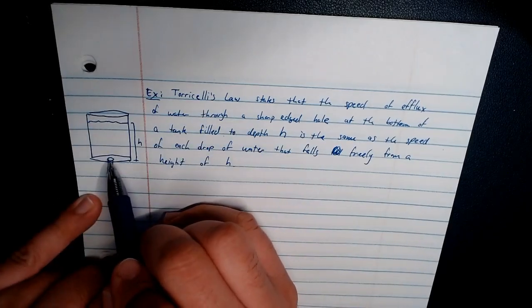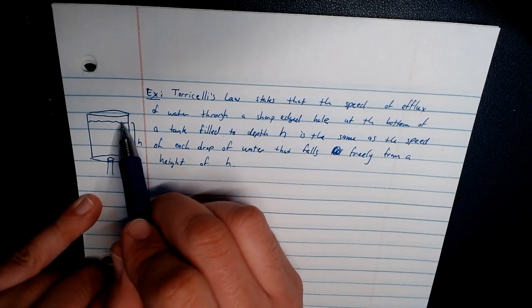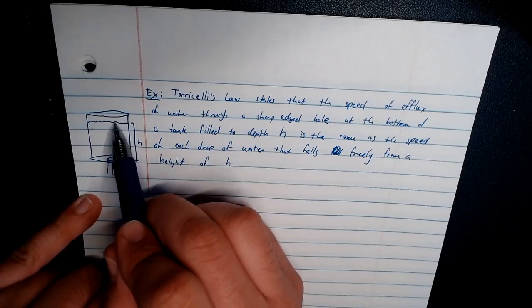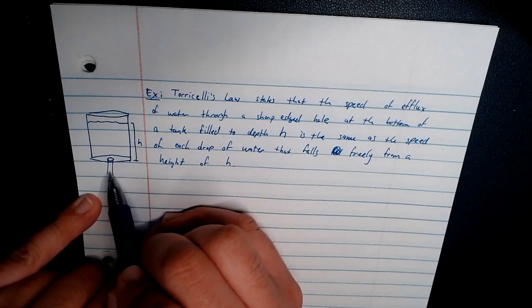Okay, well, how fast is that water coming out? The speed at which the water is leaving is the same as if you had a single drop of water up here and let it fall. Okay, how fast would it hit this bottom? Oh, it would hit at 20 miles an hour. Okay, well, then that's coming out at 20 miles an hour.